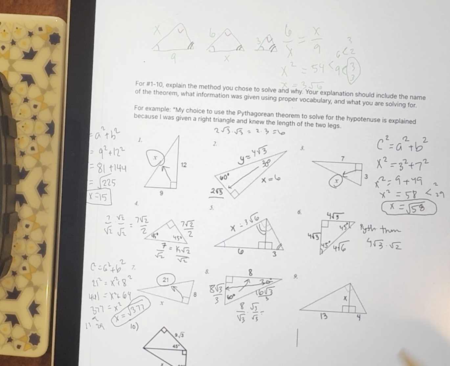On number 9, we can separate these triangles. We can also use the rainbow method if you watched the video and you saw it. So the rainbow method would say 13 over x equals x over 4. But to separate the triangles, because that's the way we've kind of been working on it, it's going to be on the medium triangle.